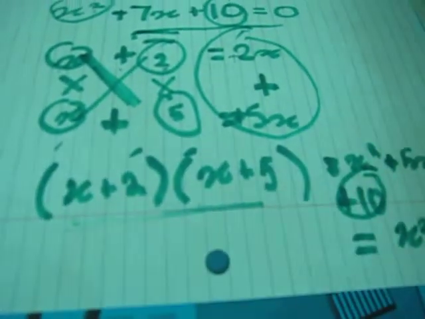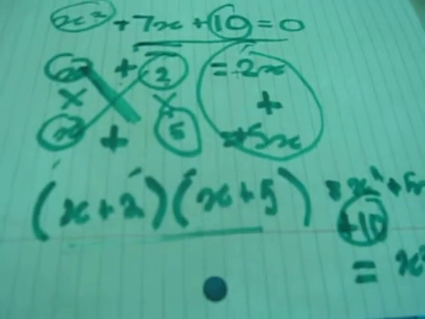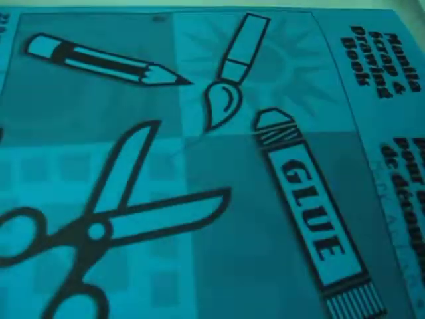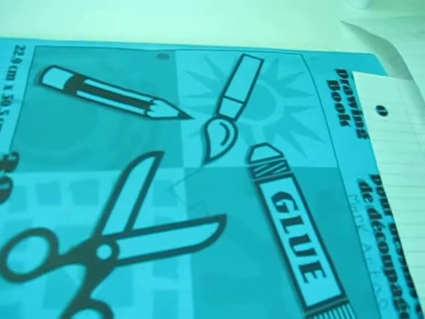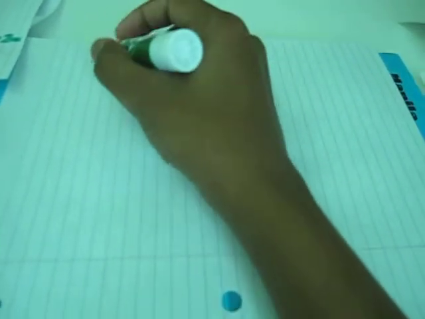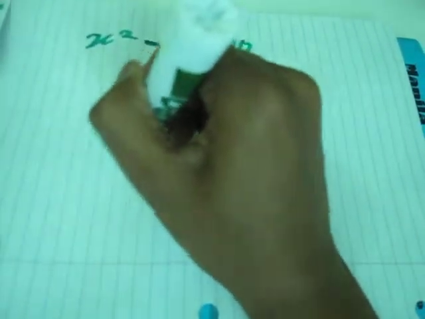So we're going to get another problem going just to make sure that you understand this concept. So let's see. Got a fresh new paper for a fresh new problem. So let's mix it up a bit and get the question x squared minus 3x plus 10. And we're going to factor this. So we're going to use the crisscross method.